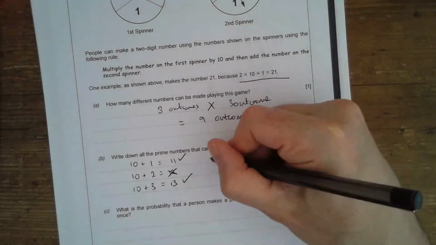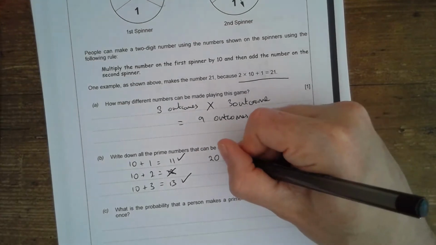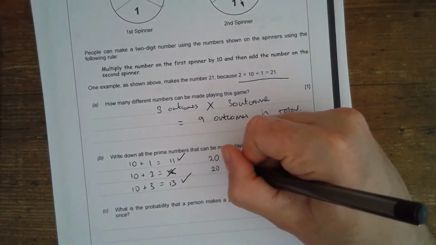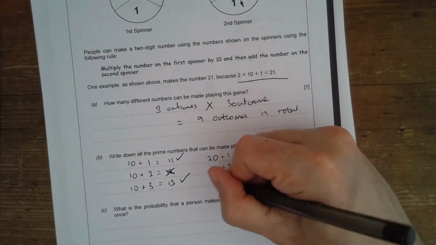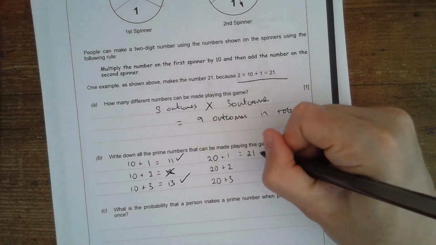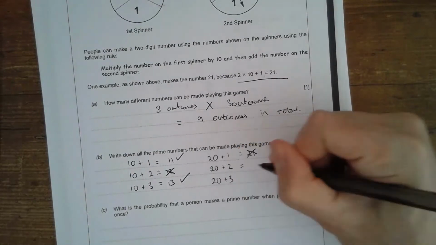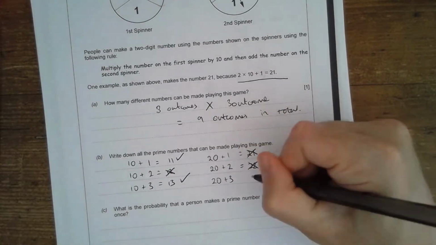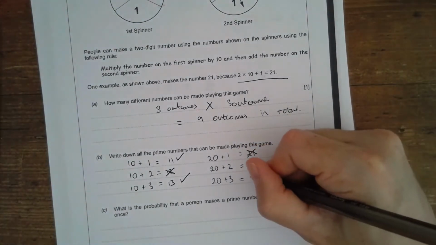I could have spun 2 on the first one. So 2 times 10 is 20. Add the 1. 2 times 10 is also 20. Add the 2. And 20, add 3. 20 add 1 is 21. That is not prime because 7 and 3 both go into it. 22 is also not prime because 2 and 11 go into it.